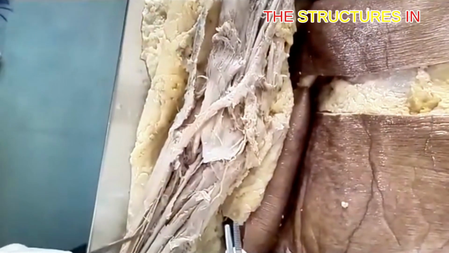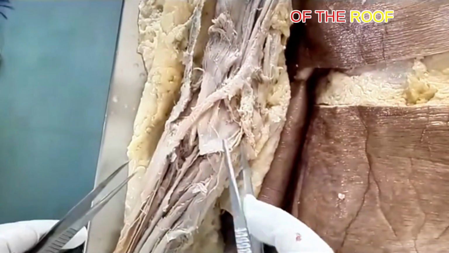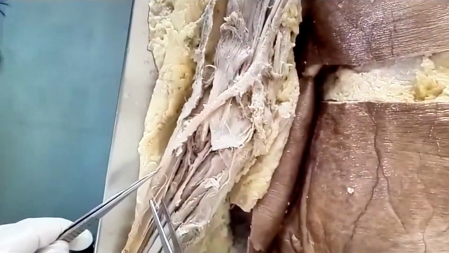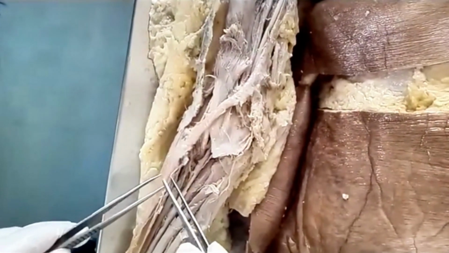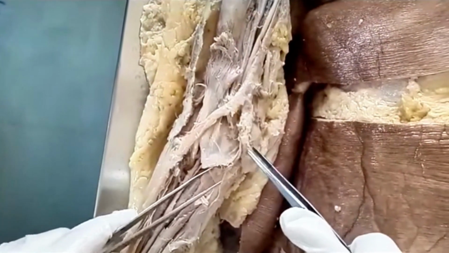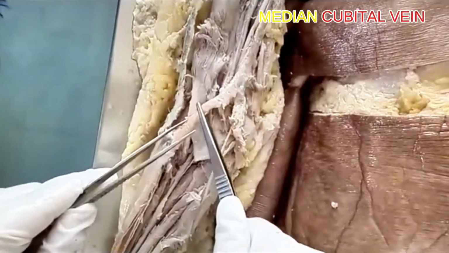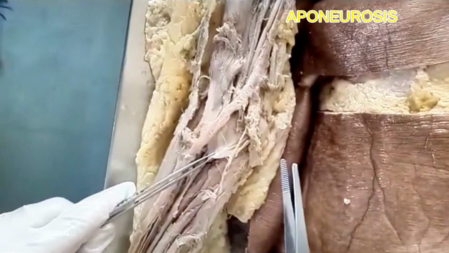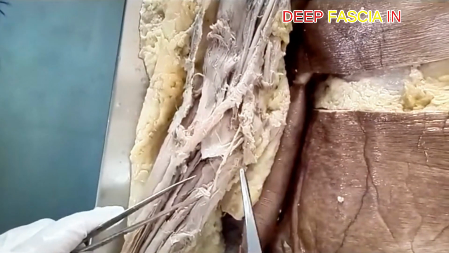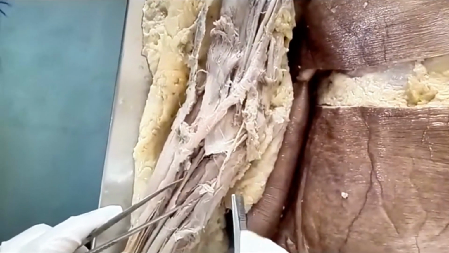So these are the structures in the superficial fascia of the roof, namely the cephalic vein, the lateral cutaneous nerve of forearm, the basilic vein, the medial cutaneous nerve of forearm, the median cubital vein, and the bicipital aponeurosis. Then there is the deep fascia in the roof.